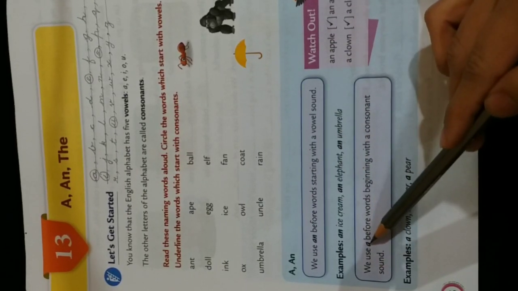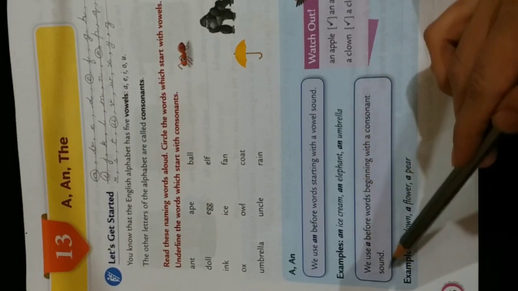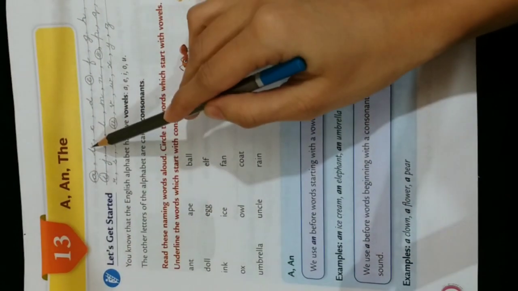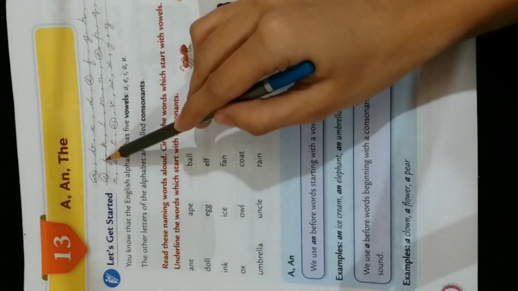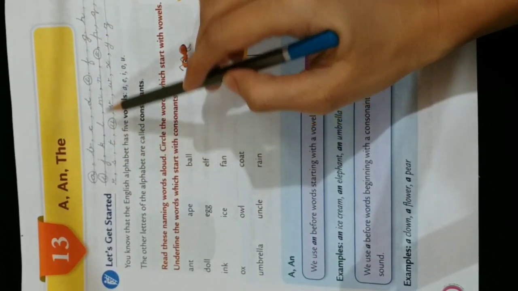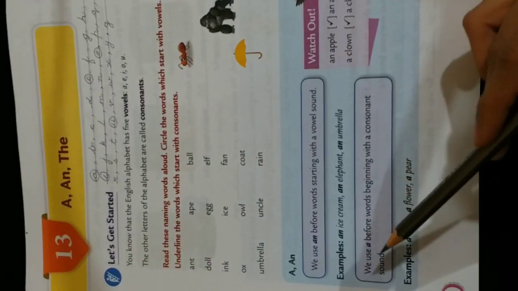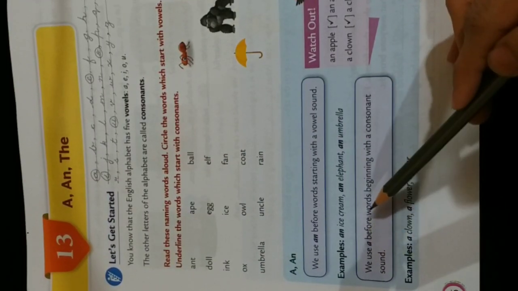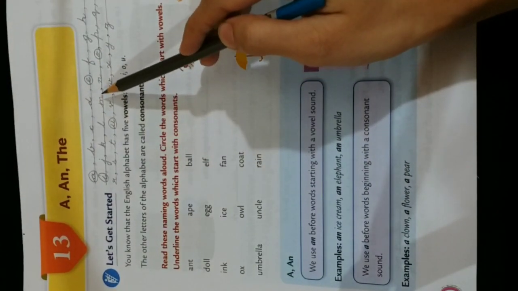Okay. Now look over here. We use a before words beginning with a consonant sound, that is beginning with these letters B, C, D, F, G, H, J, K, L, M, N, P, Q, R, S, T, V, W, X, Y, Z. So you always use a before the words starting with these consonants.